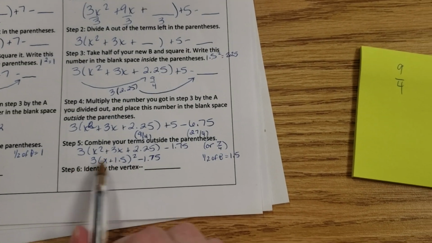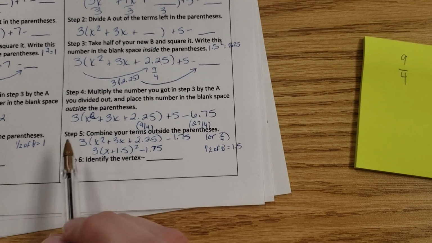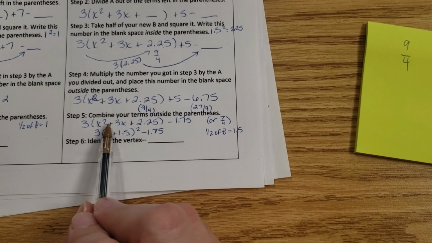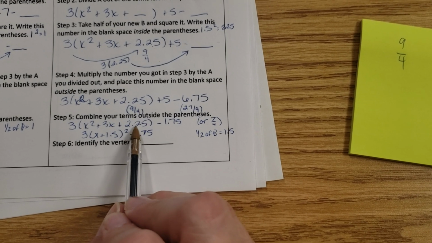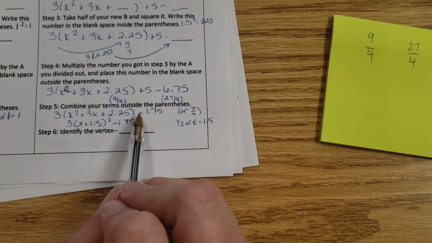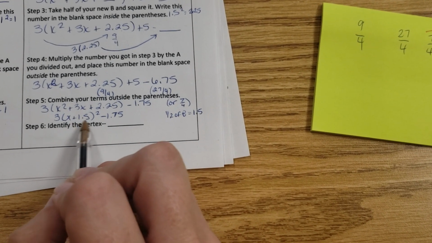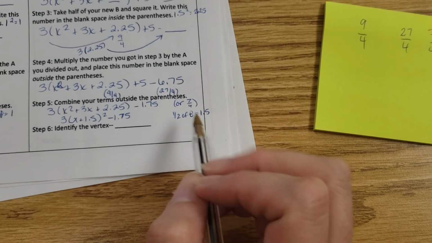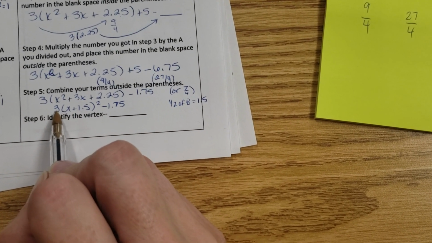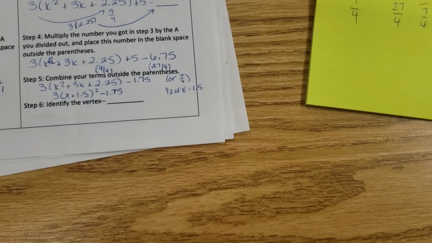Okay, so when you combine your two terms over here, you get 1.75 or 7/4. So you would end up with 3 outside the parentheses, and then x squared plus 3x plus 2.25, and then outside the parentheses minus 1.75, or 9/4 minus 7/4 out here. And then remember, this number right here comes from half of b. So half of b is 1.5. So on the outside of the parentheses, we have 3. Inside the parentheses is x plus 1.5. And then squared minus 1.75.